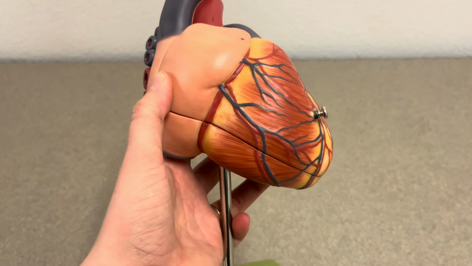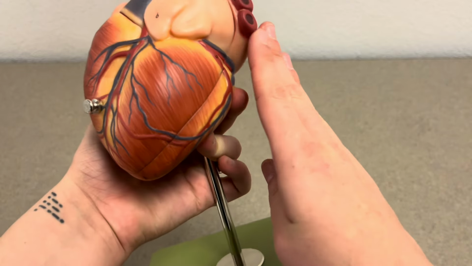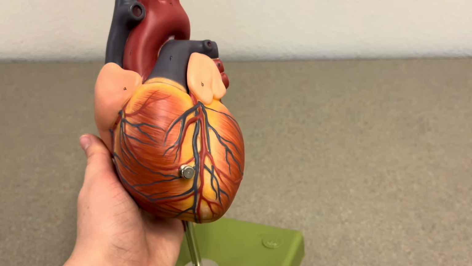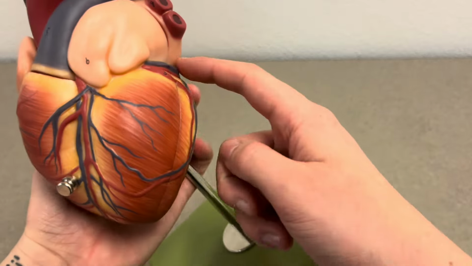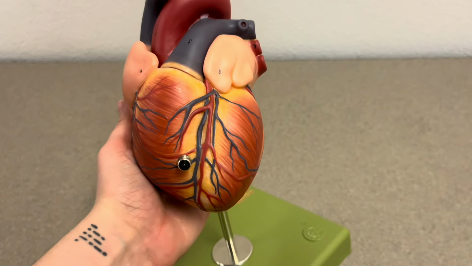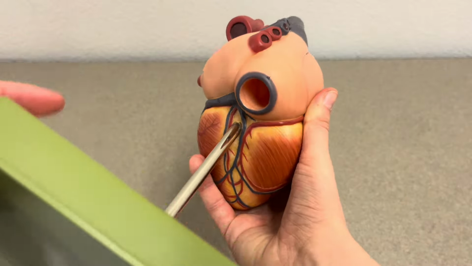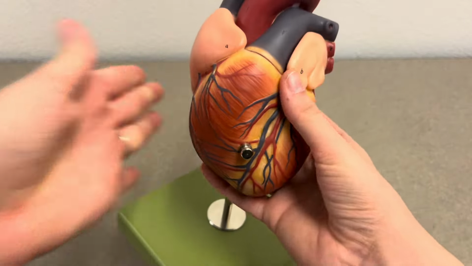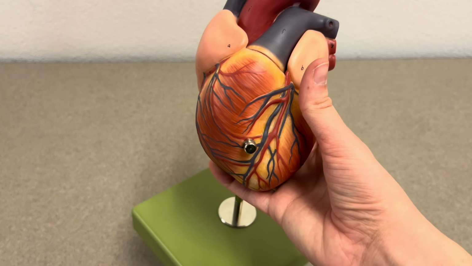First, we have the margins of the heart, the sides of the heart. Next, we have the circumference of the heart, all the way around. And again, we have the anterior and posterior side of the heart. All of those terms are going to come in handy when we're trying to identify these vessels.